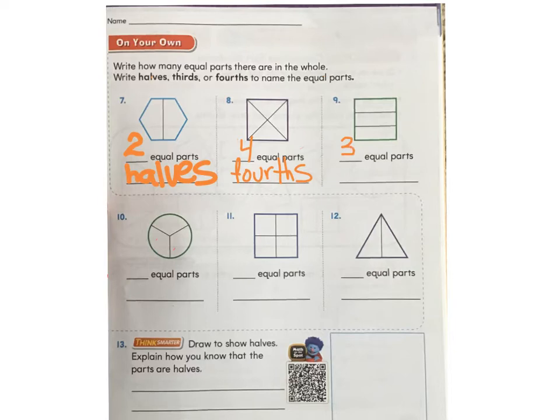3 equal parts for number 9. Thirds. 3 equal parts again for number 10. Thirds. 4 equal parts for number 11. And those are fourths. It's right in the answer, 4 fourths. And 2 equal parts for the triangle, which are halves.